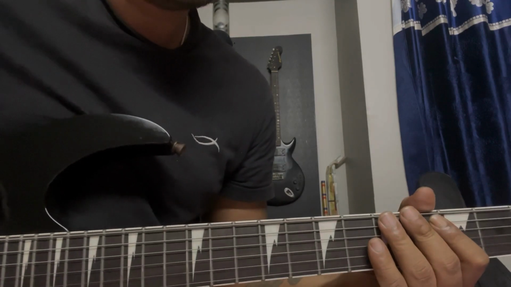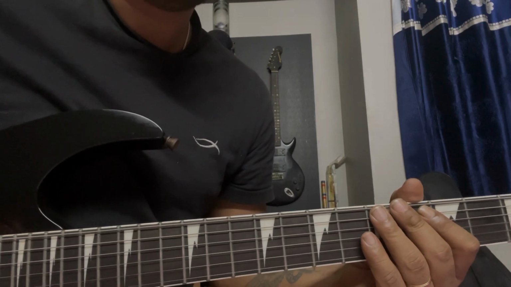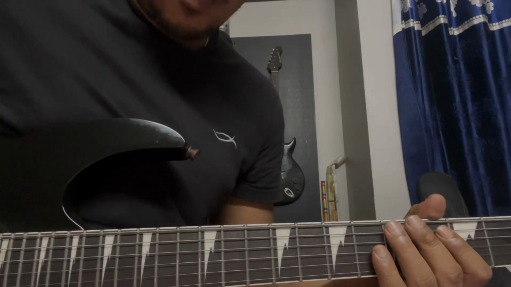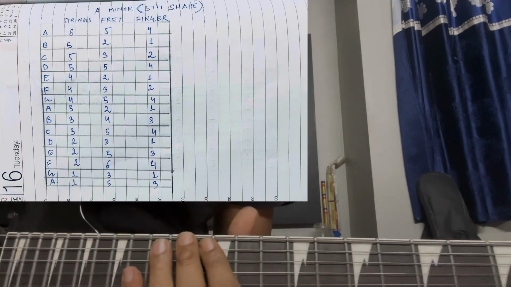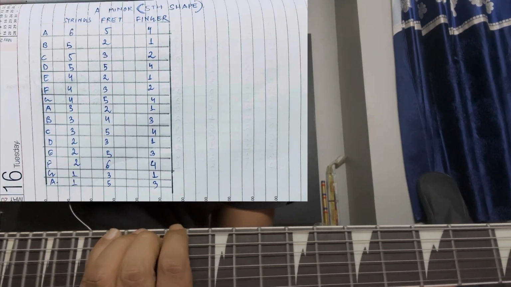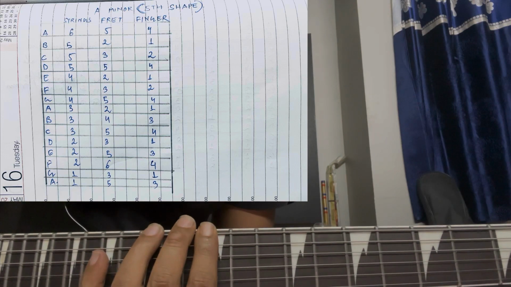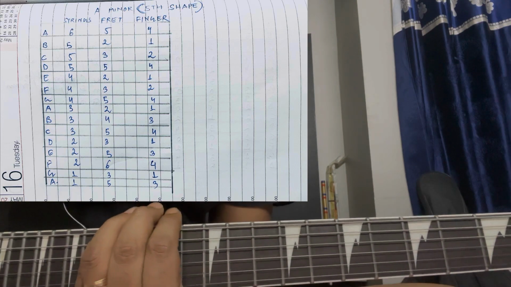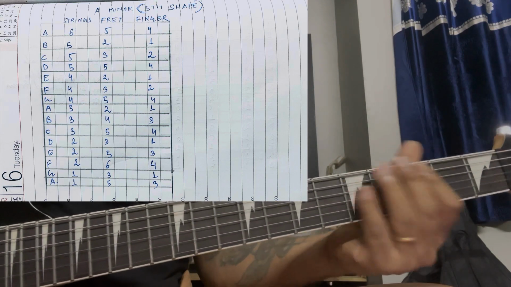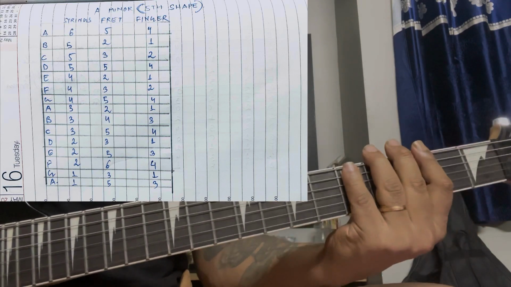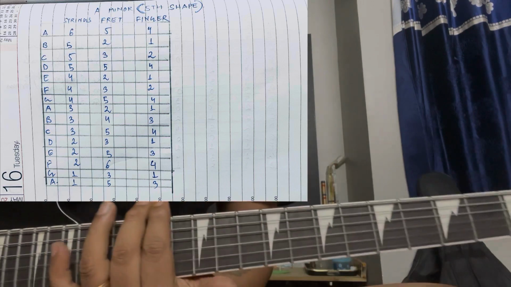Now for the last shape, the A minor fifth shape, that can also be played from this A note, which is the 17th fret. Actually we will be playing it in this shape, because after this fourth shape, the fifth shape will come again, then the first shape will come like that.